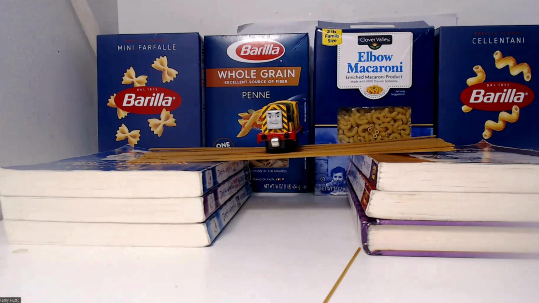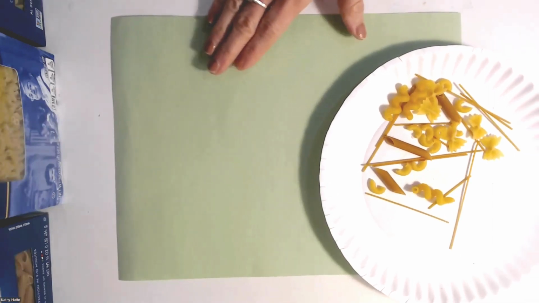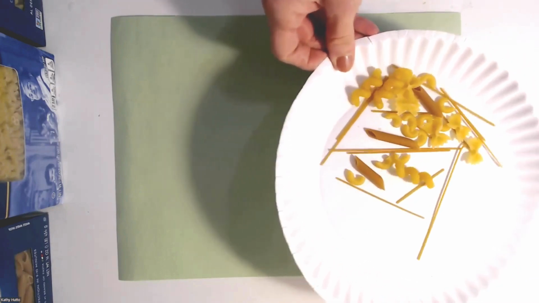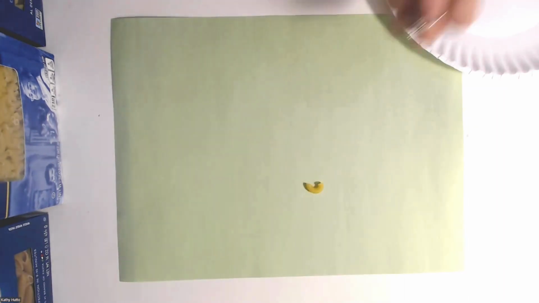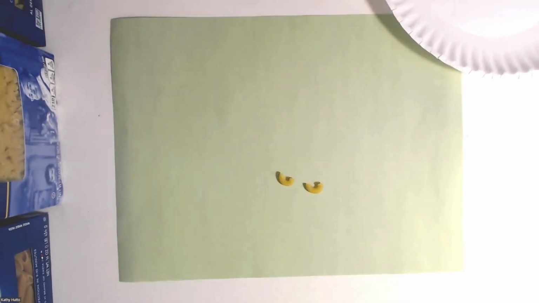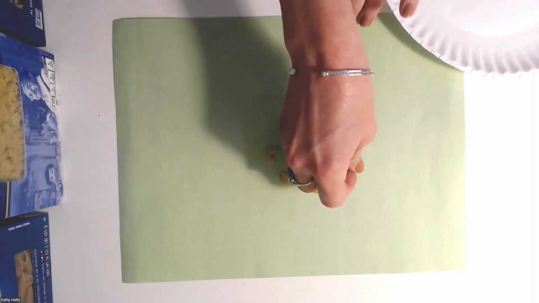Well, it is time for art next. For art today, we're going to make a noodle project, a noodle art picture. So you can have just different kinds of noodles or all the same kind of noodle, just whatever you have. And you can create whatever picture you'd like to create. I think I might make a sunshine.